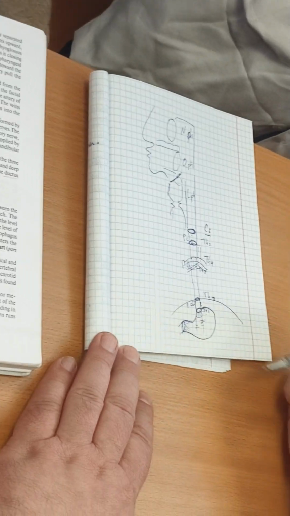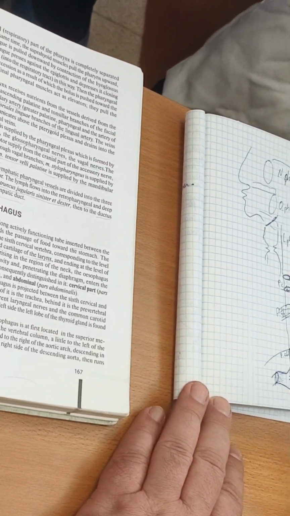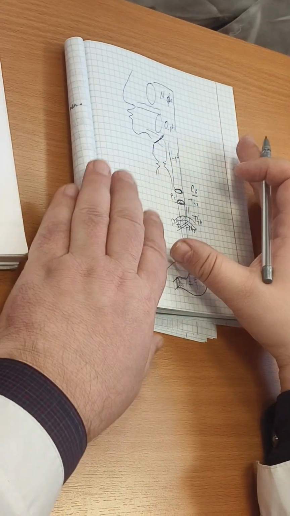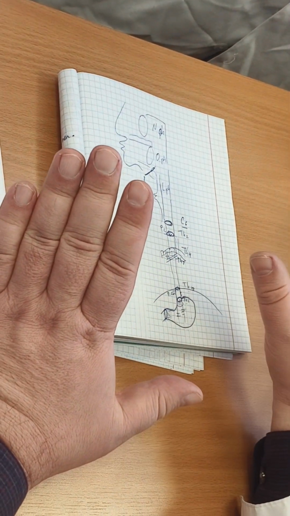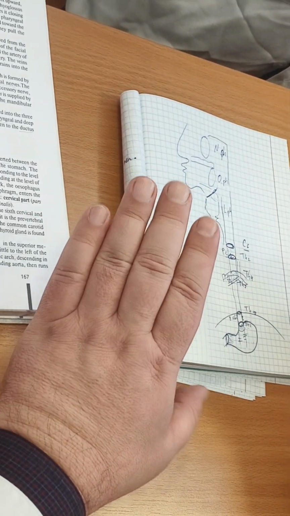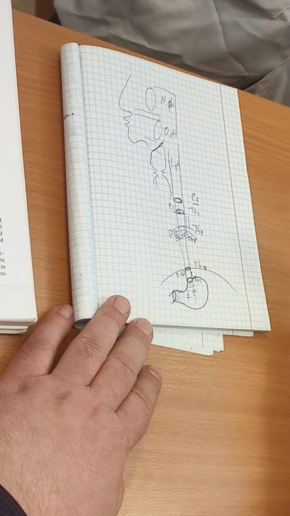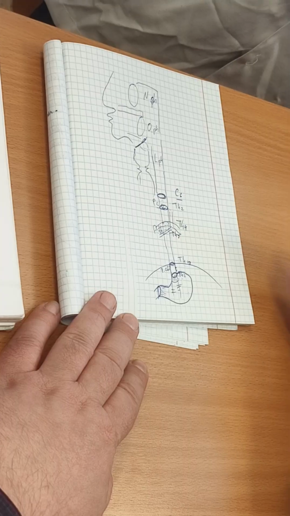The stomach has an anterior wall and a posterior wall. Both the anterior and posterior walls are covered with peritoneum. That is why the stomach has an intraperitoneal position. The wall of the stomach has 3 coats. External, as I already said, is the serous coat, that is peritoneum.